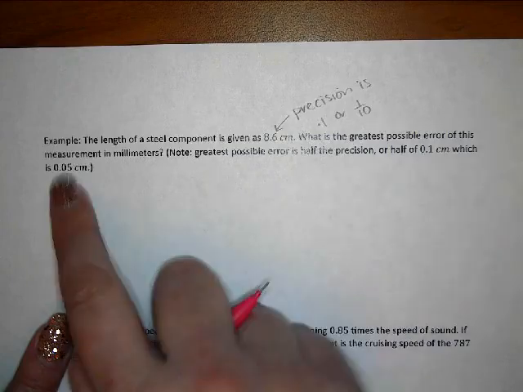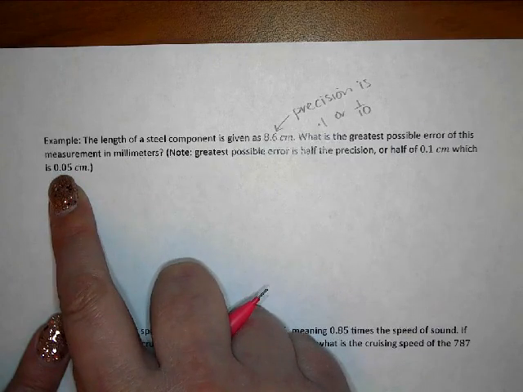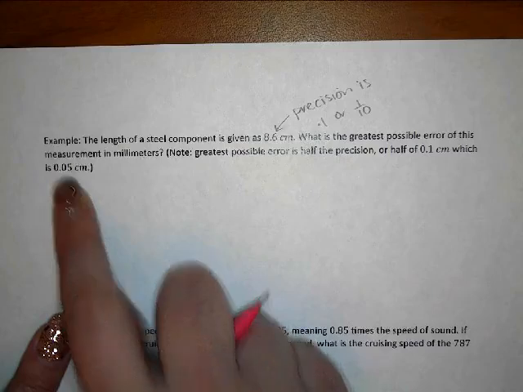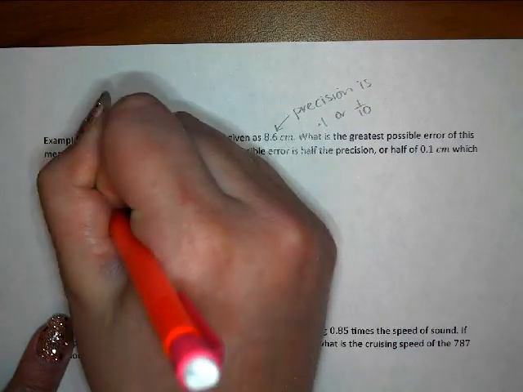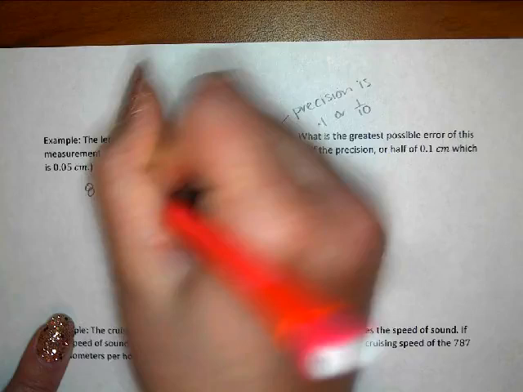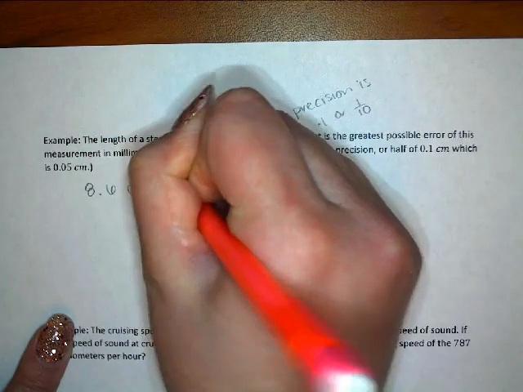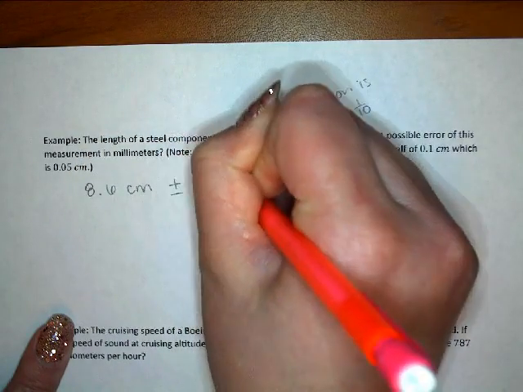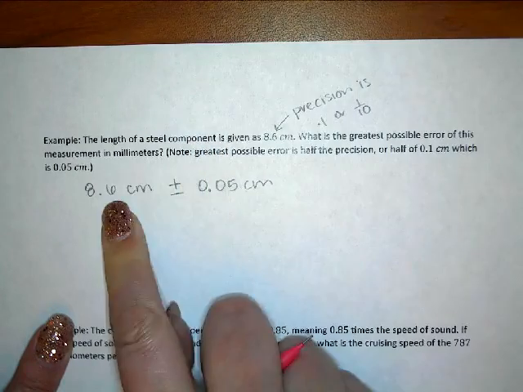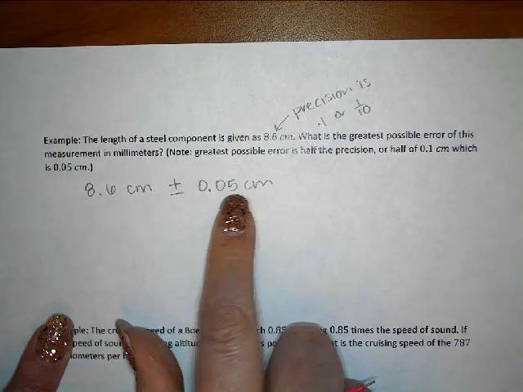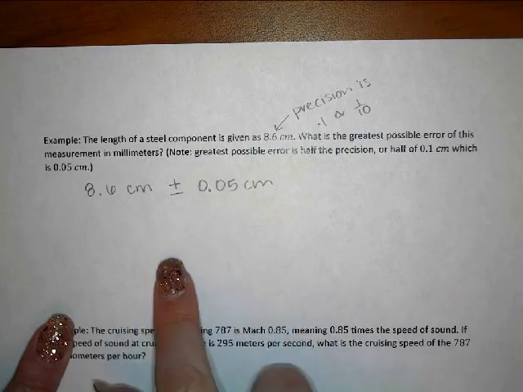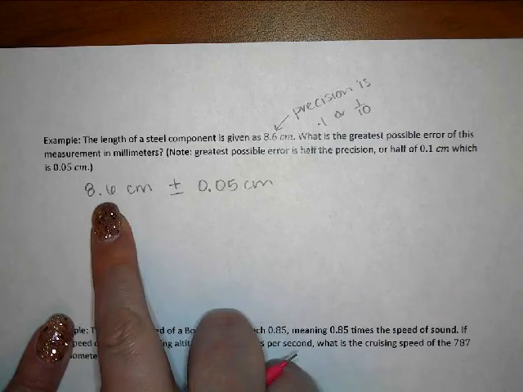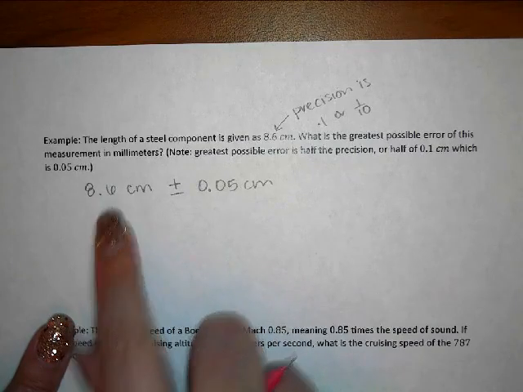So if we're going to write down how far off you can be from that measurement, you would say that you can be off 8.6 centimeters plus or minus 0.05 centimeters. So you can be 0.05 centimeters too big or 0.05 centimeters too small. That's how big or how small you could be past the 8.6, which would be kind of like the perfect measurement.